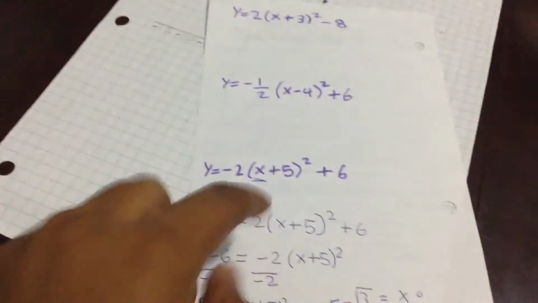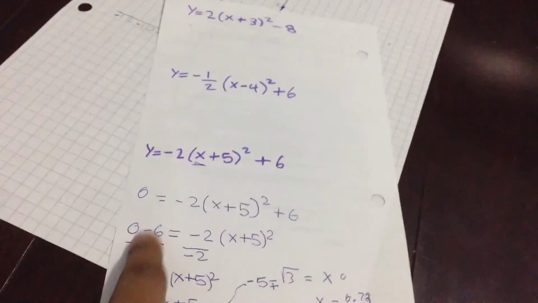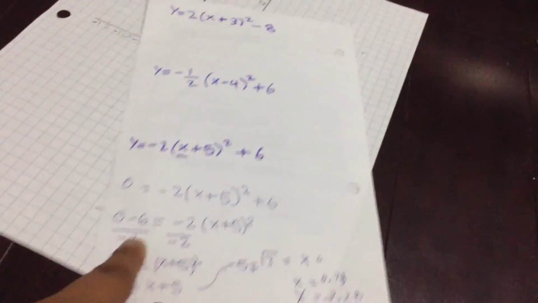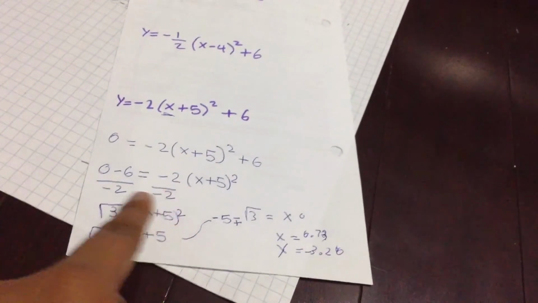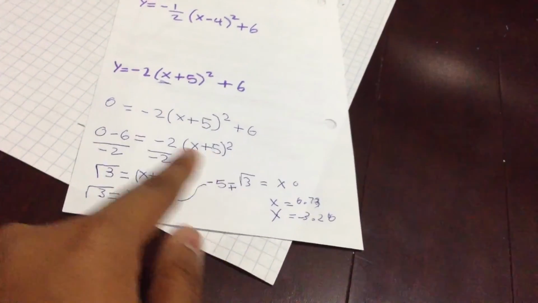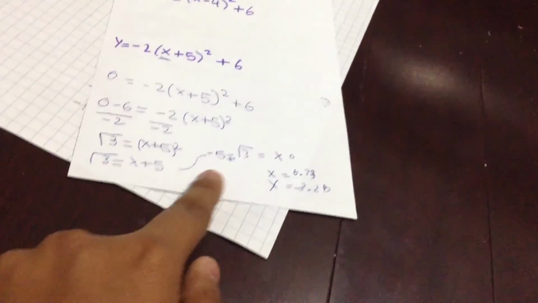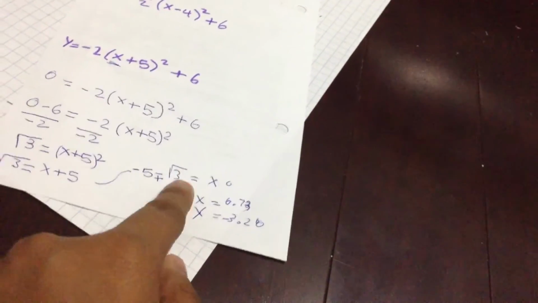Right, and that's how you get the x-intercept for this x. You put a 0 here, you do all this, you bring the 6 over, and you divide it by negative 2, and you do the square root. And once you have the square root, you bring the 5 over, and you do plus and minus with the square root of 3, and that will give you both the x's.